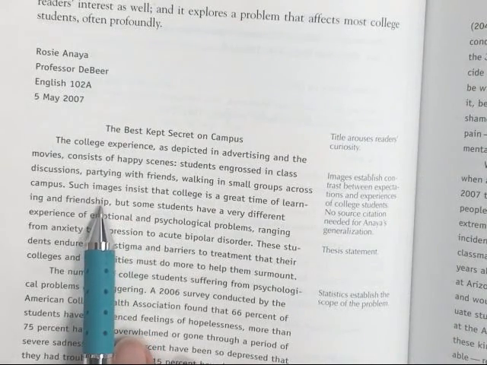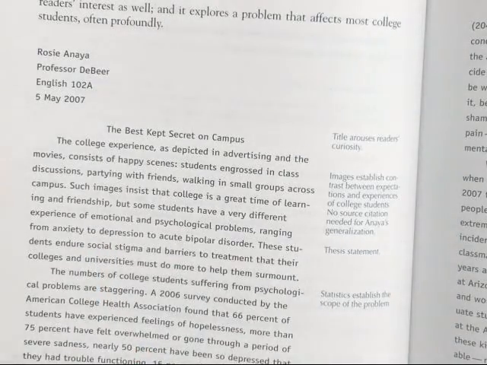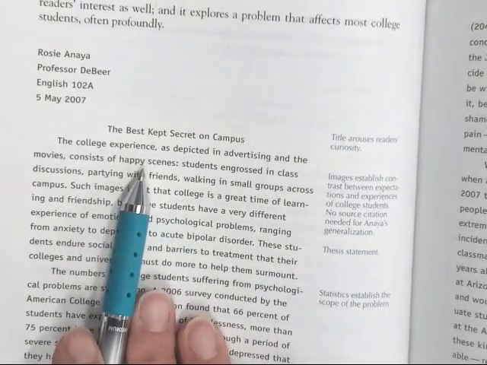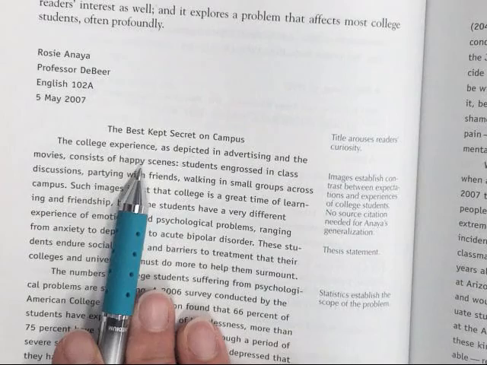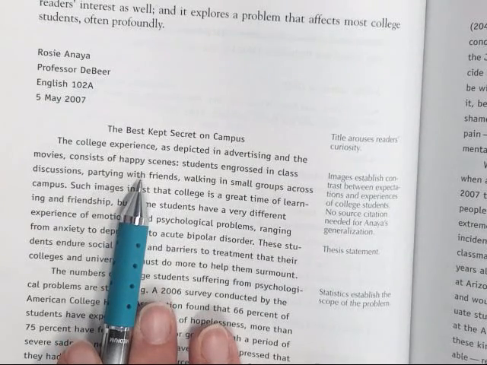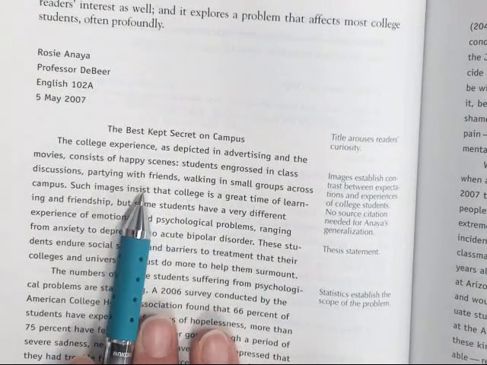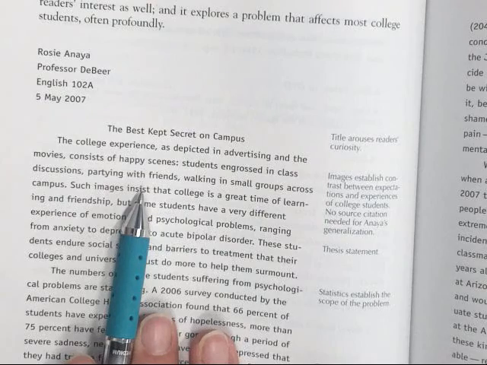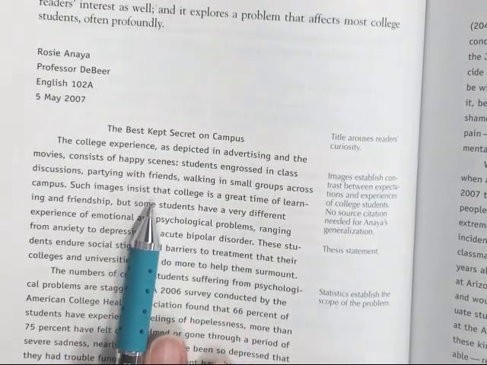Are we good? All right, let's read this first paragraph. The college experience, as depicted in advertising and the movies, consists of happy scenes. Students engrossed in class discussions, partying with friends, walking in small groups across campus.